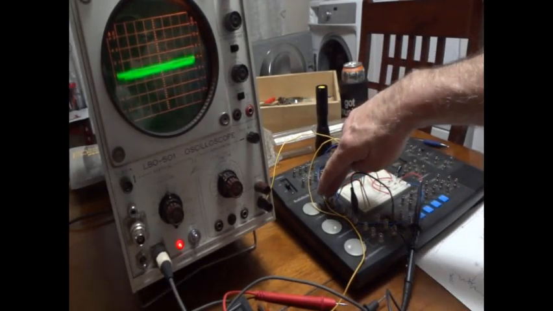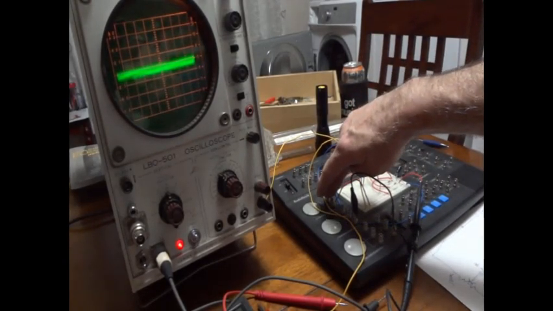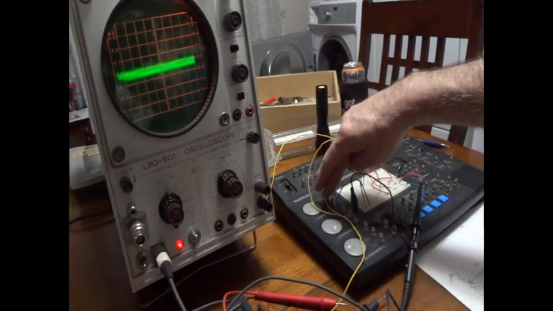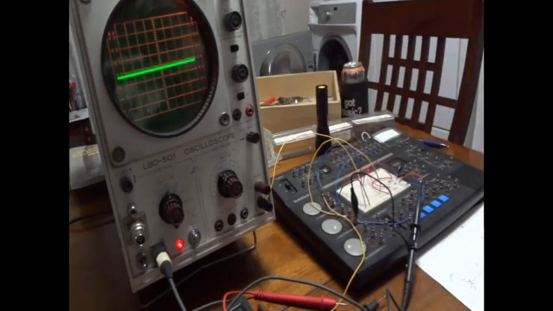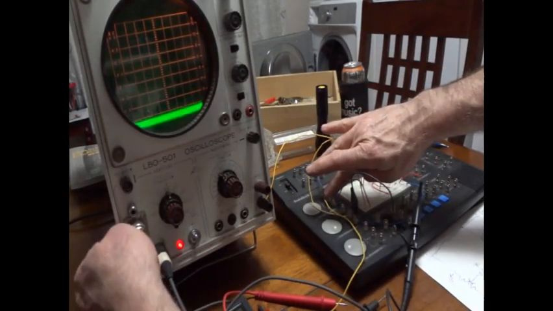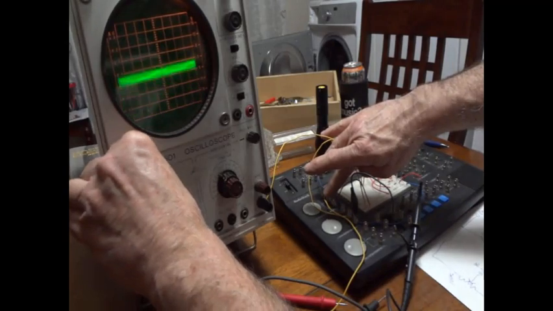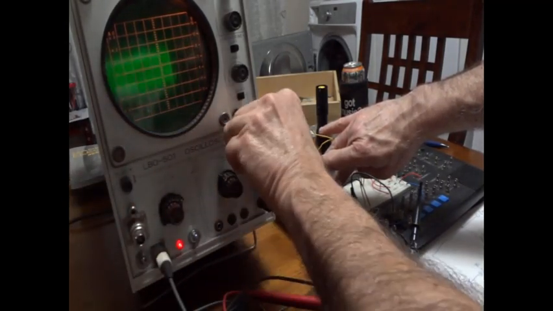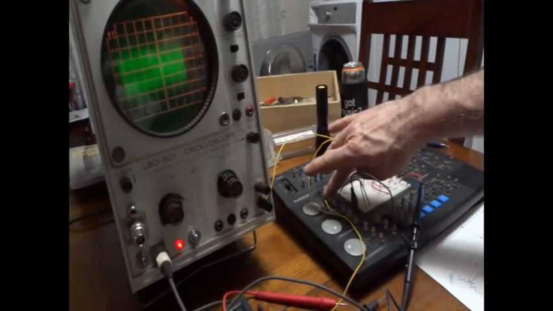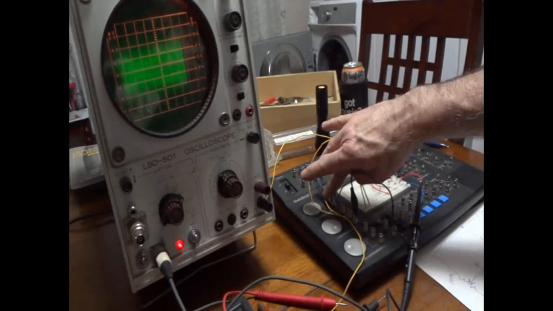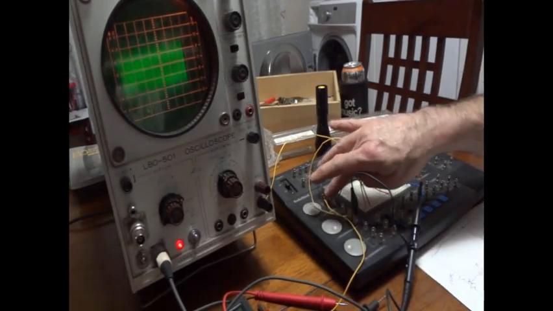Now you might say, well, what is that on the scope there? That's radio waves. We can take the gain up on the scope and take a better look at that. It's actually two components there: there's radio waves and there's AC hum from the power lines.